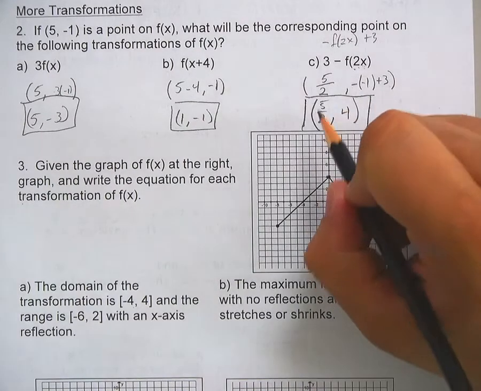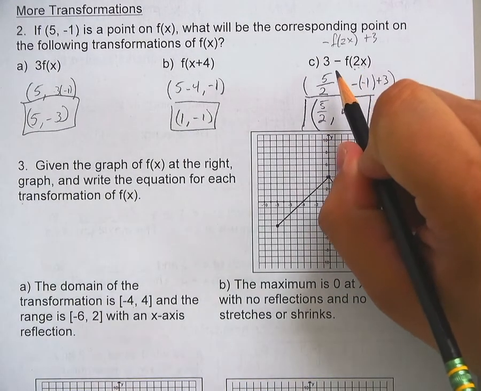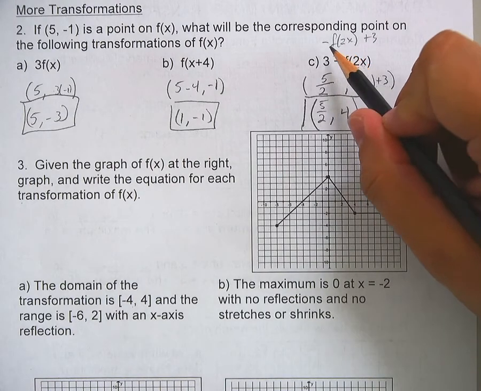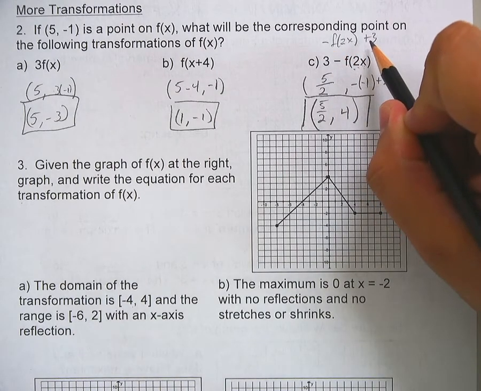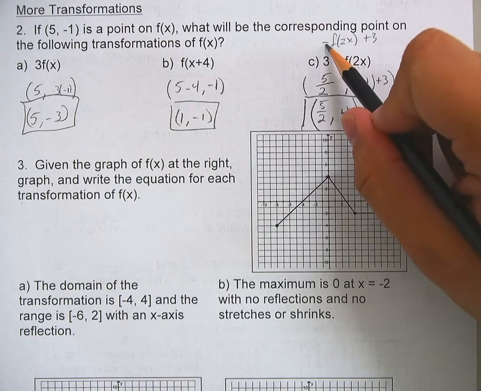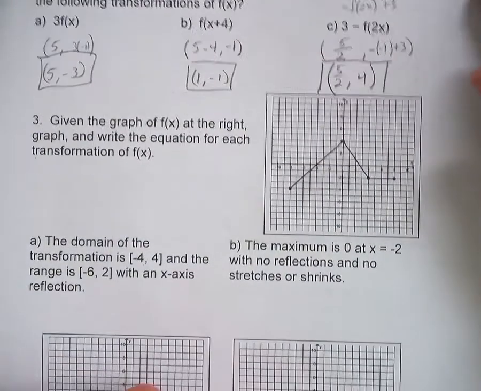All right. So if it helps to switch the order of these, I really think it does. I would do that because to me it's very easy to see here that this is a plus 3 and that you are making the f negative first. Remember, always do your reflections first.